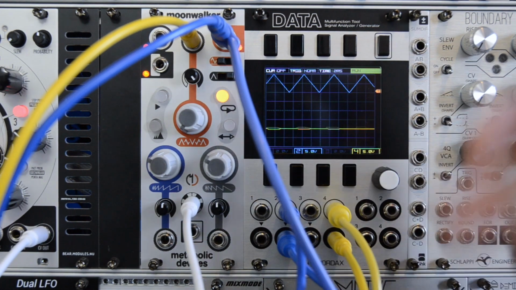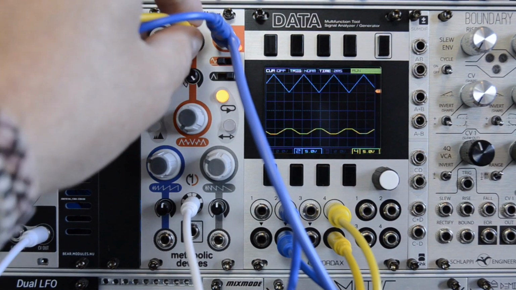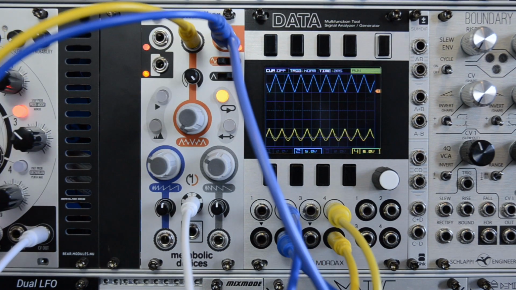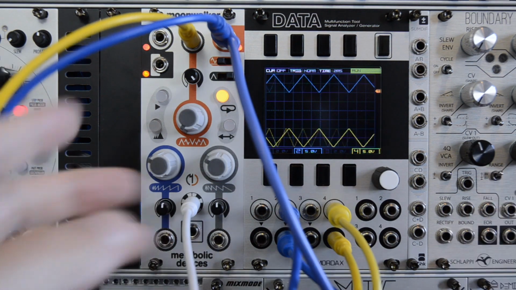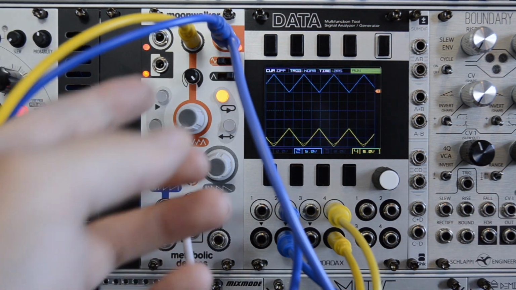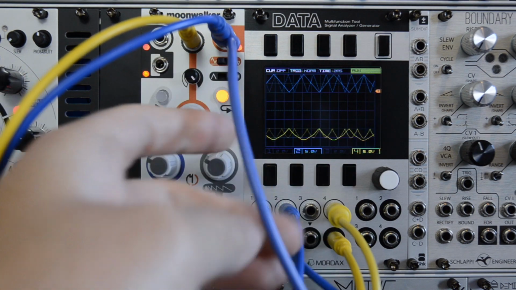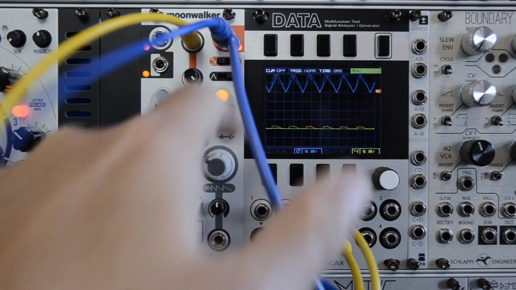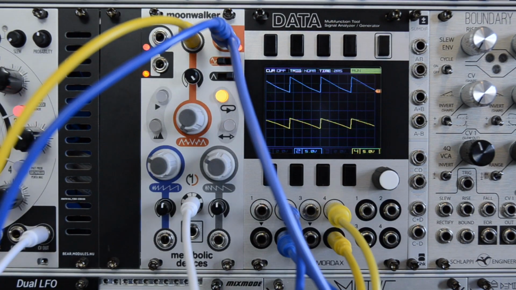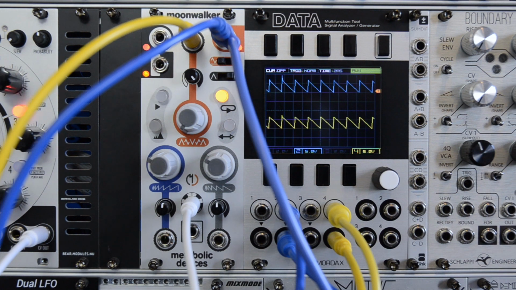And we're sending this yellow signal back into the phase offset CV input here. And even though we're using a 4-quadrant or bipolar multiplier, you can still see that the output, which we're still listening to, the blue trace here, is indeed morphed between a saw wave and a triangle wave. Let's add some reverb and delay to this.